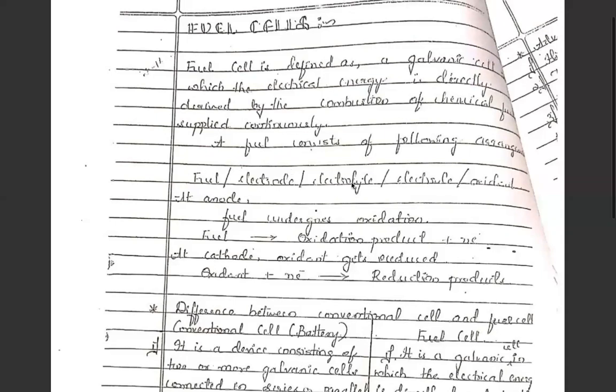This is the overall cell representation: anode, cathode, and in between them the electrolyte. We need to select the electrolyte in such a way that it catalyzes both the anode reaction as well as the cathode reaction. Fuel is supplied near the anode and oxidant near the cathode.